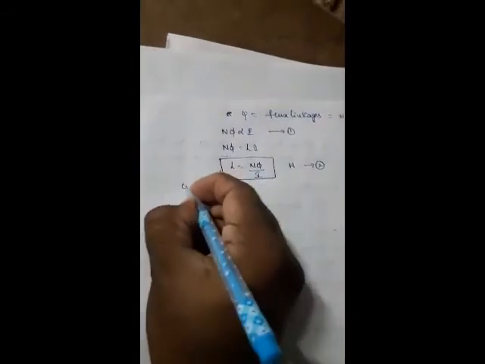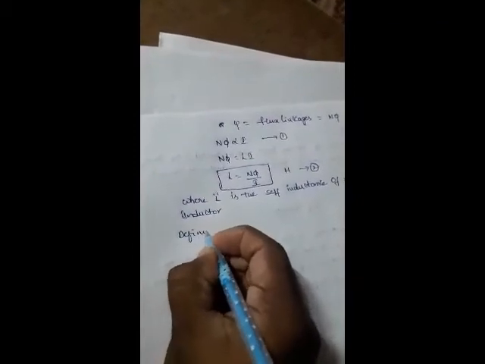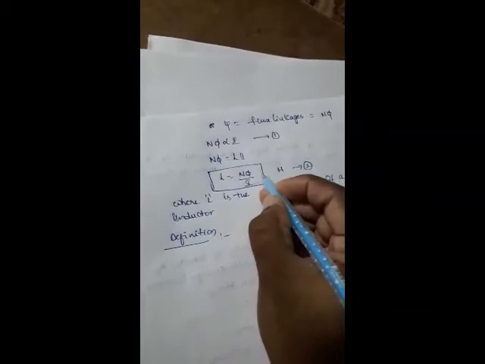Where L is the self-inductance of a coil or inductor. How do we define it? Here n phi means flux linkages, and I means current.